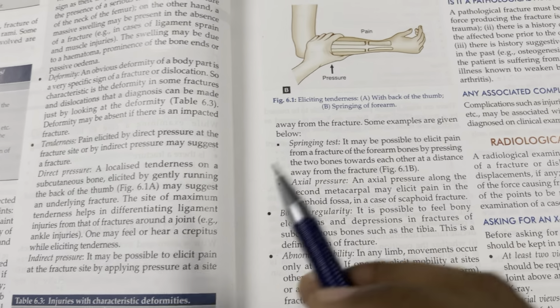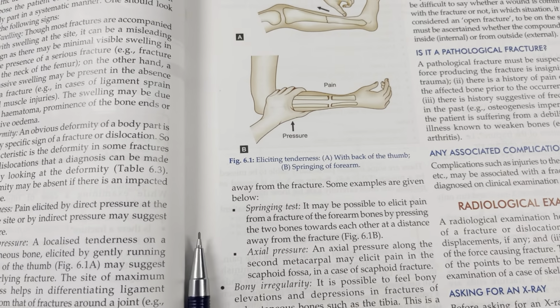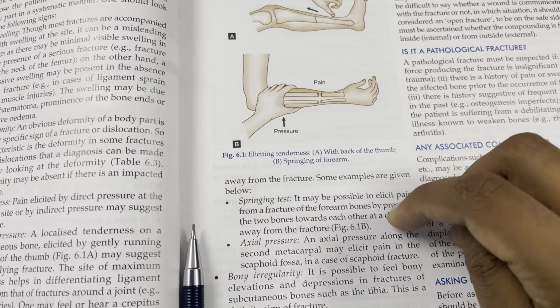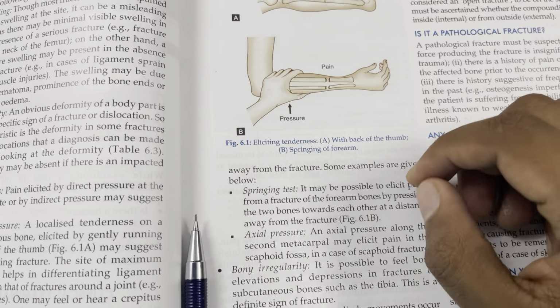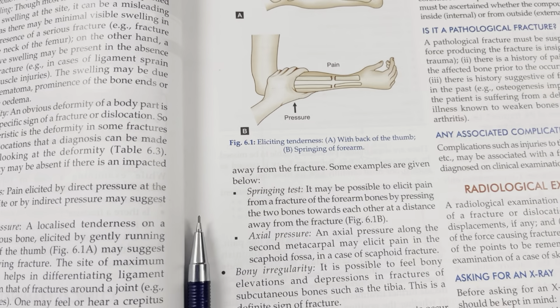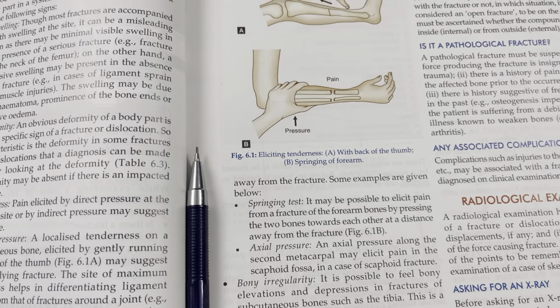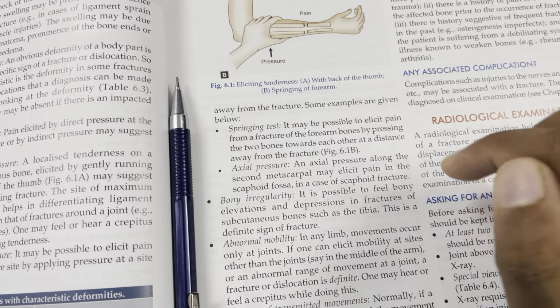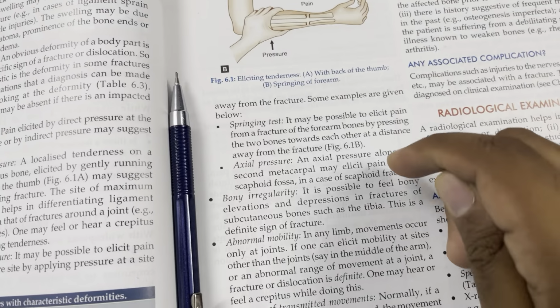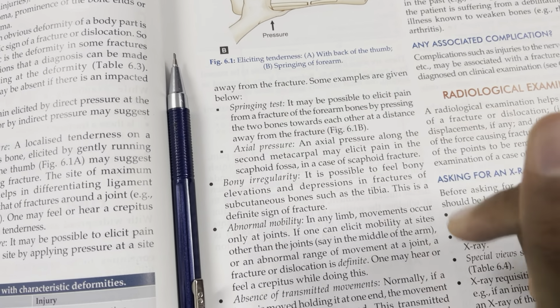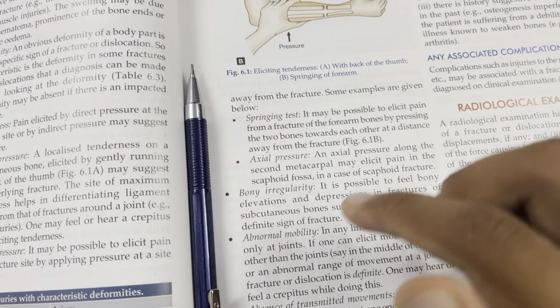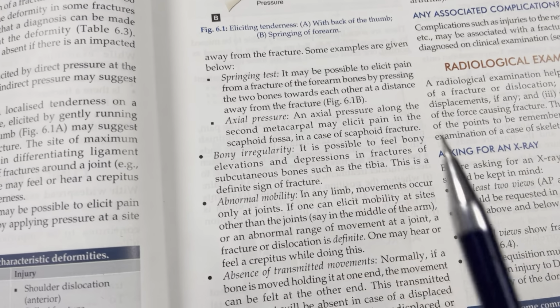And indirect pressure, you have some maneuvers, for example, the springing test. So in a fracture of the forearm bones, when you press both the bones together, that also elicits tenderness, and axial pressure as well. So an axial pressure along the second metacarpal may elicit pain in the scaphoid fossa in case of a scaphoid fracture. So axial pressure just elicits some pressure, and you will find pain in the scaphoid fossa.